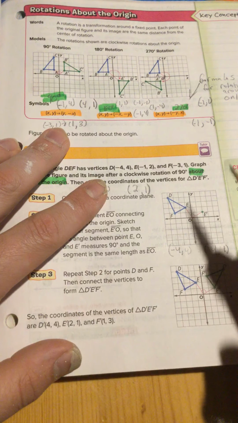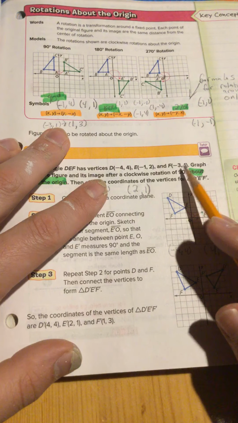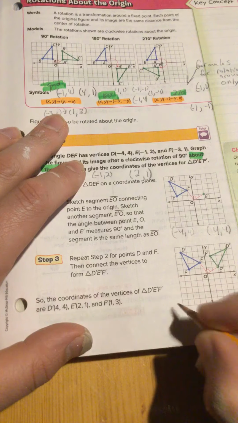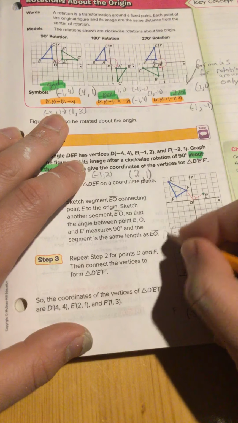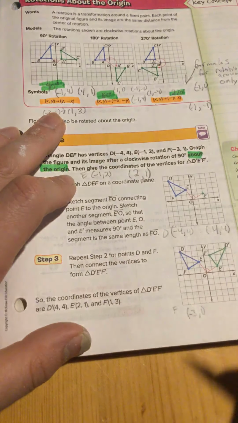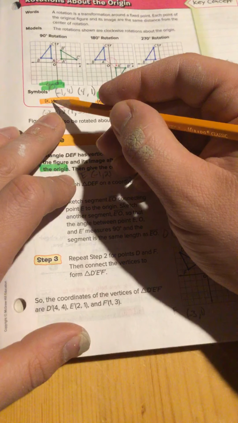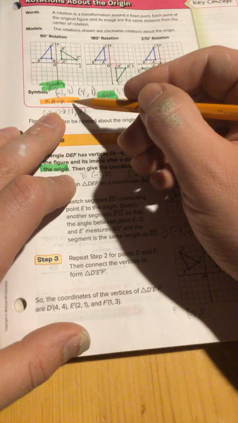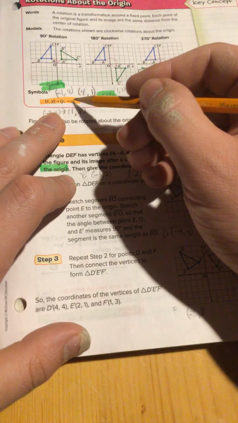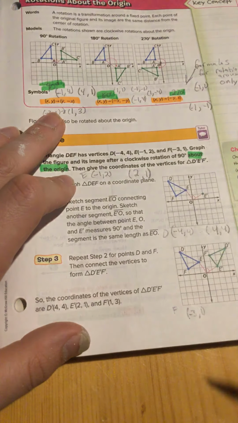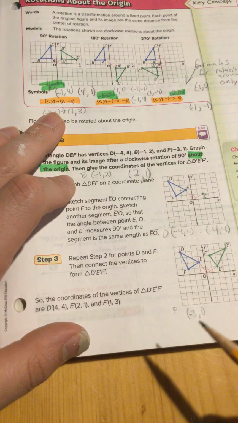Our F was negative 3, 1. So I'm going to write that down right here. Negative 3, 1. This is our F. I'm going to put this as a D and rotate. This was E. All right. So our F was negative 3, 1. Let's use our formula. Negative 3 is X, Y is 1. So the opposite of X, because there's a negative there, it's telling us it's the opposite. The opposite of X is just 3, because negative 3's opposite is just 3.